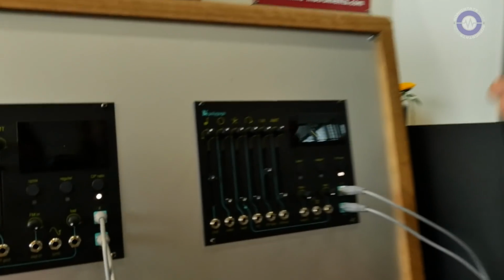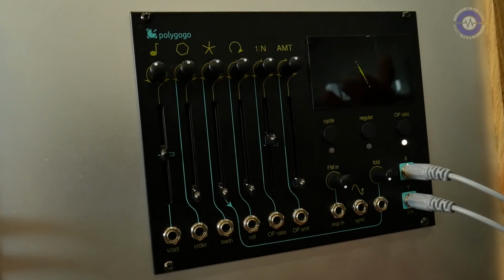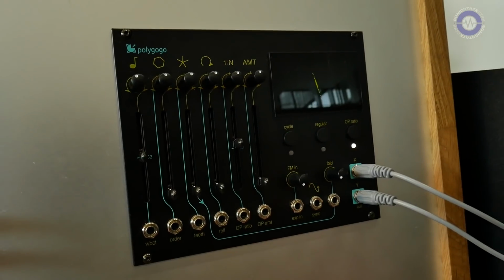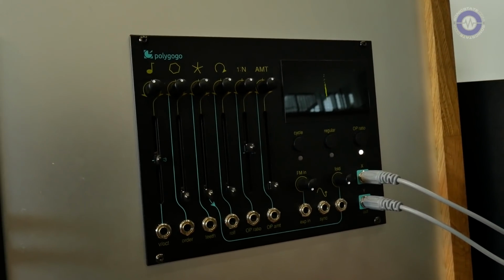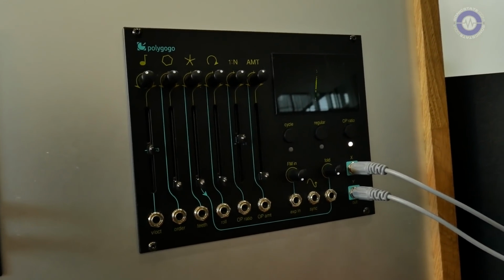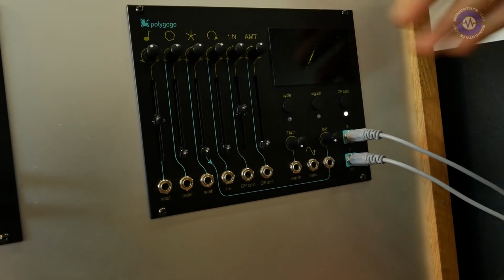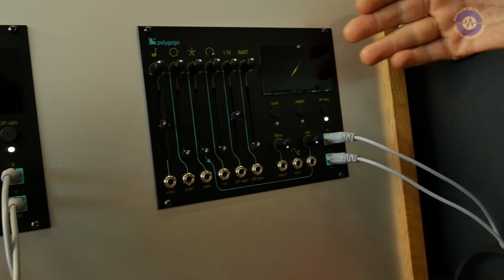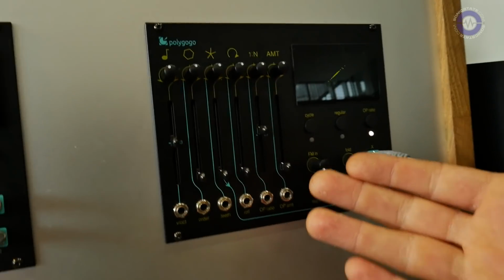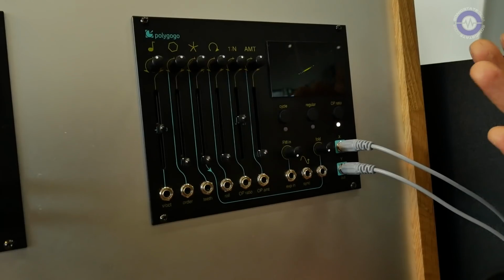It's called Polygogo, and it's a stereo graphical oscillator based on our own original synthesis technique called polygonal synthesis. The core idea of Polygogo is based around this graphical object behind the screen, which you can interact with a couple of parameters.